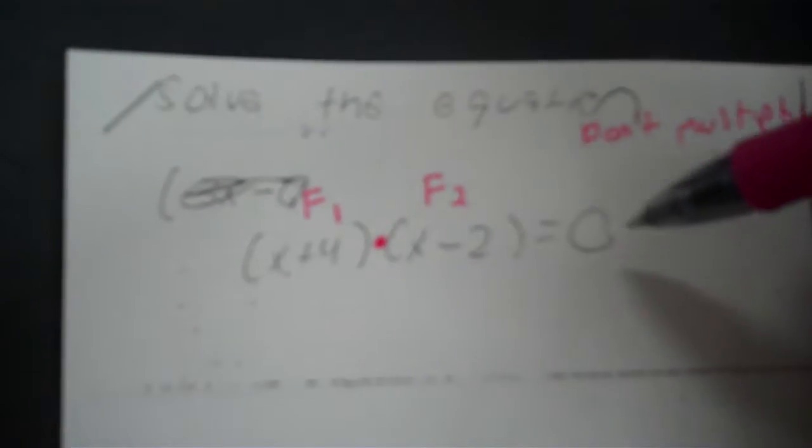Now the product of the factors equals 0, so that means x plus 4 could equal 0, or x minus 2 could equal 0. So I find two answers out of this, okay? I box up the x, minus 4 minus 4. 1x equals negative 4, so that's your first answer. Plus 2 plus 2, 1x equals 2. Okay, you can get rid of the 1. So those are my two answers, pretty easy, okay?